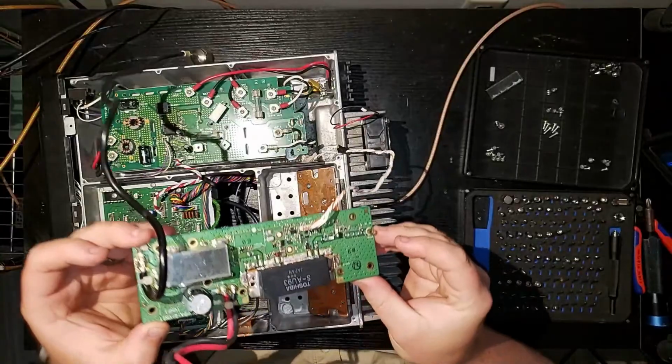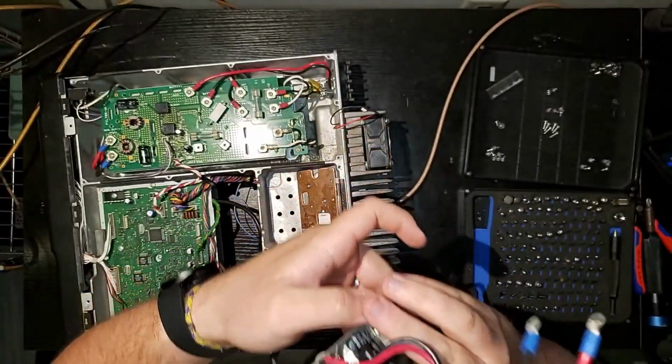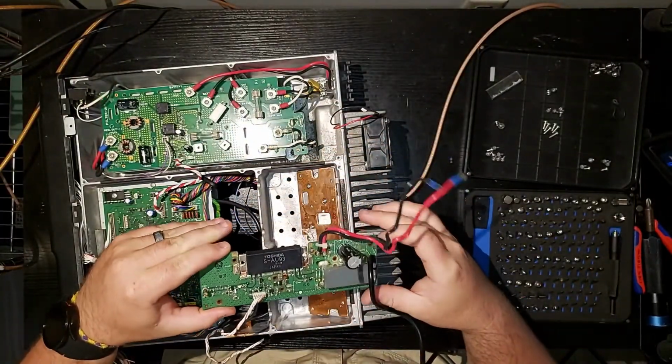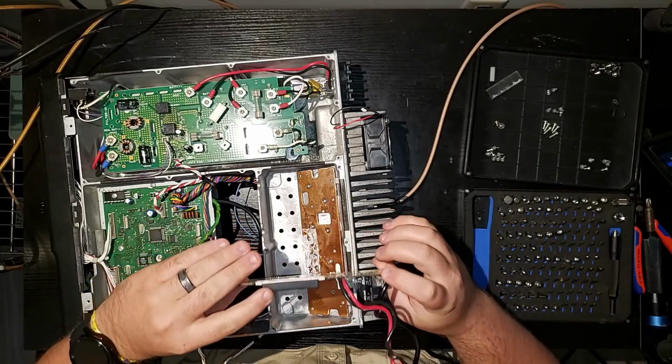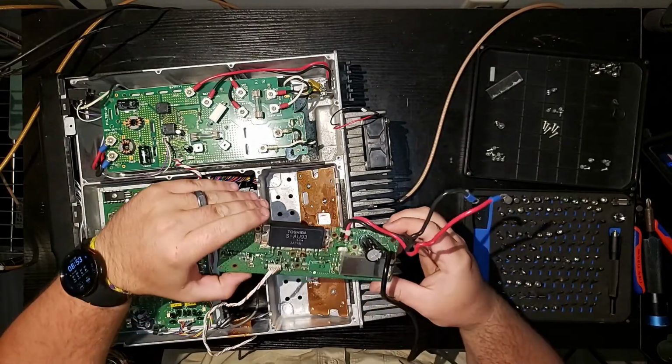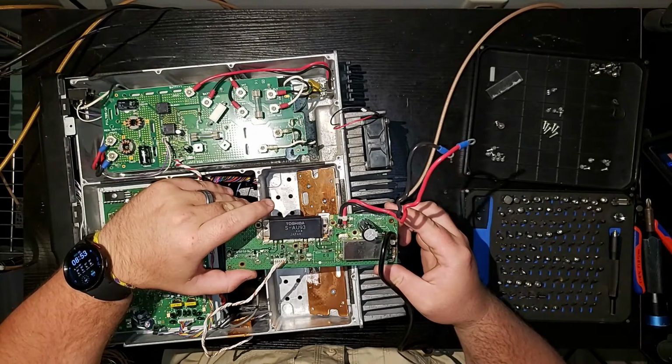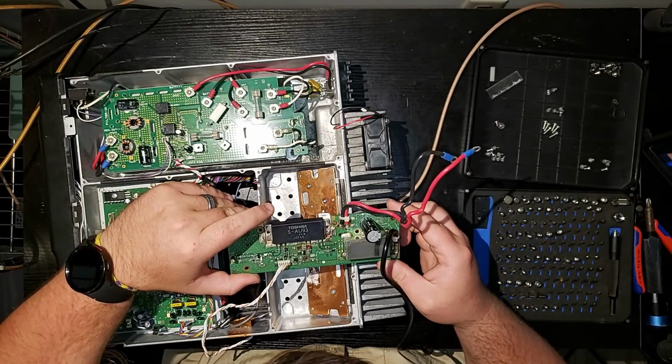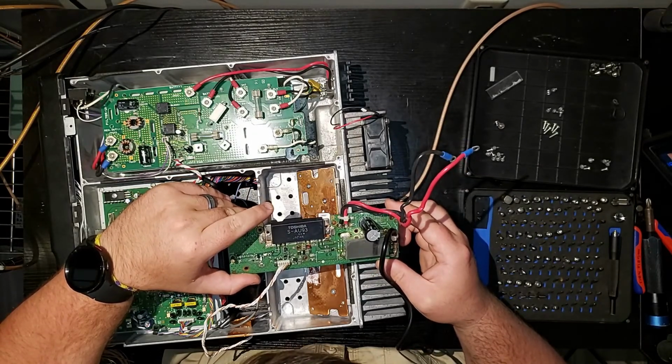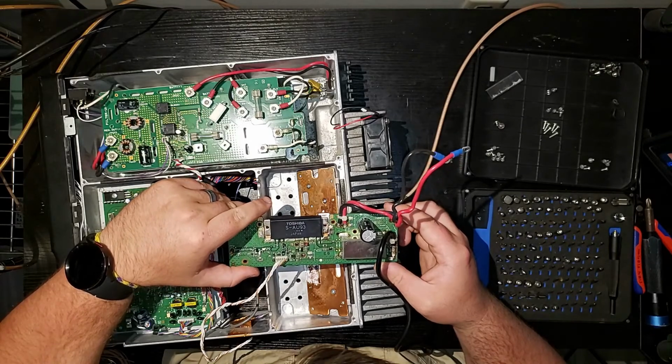The whole thing is just, I mean, it's just that chip. Hardly calling it a chip, but it's that one piece of the assembly. That's really all this board is.